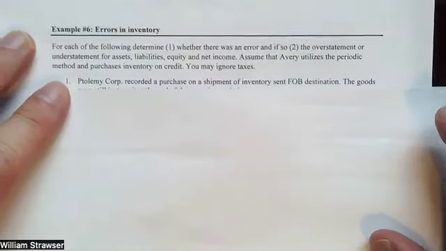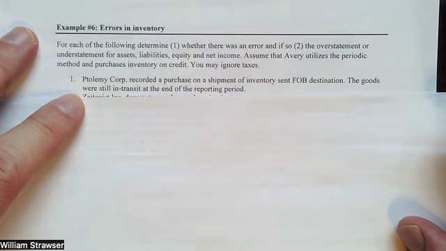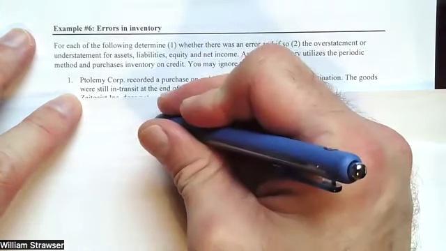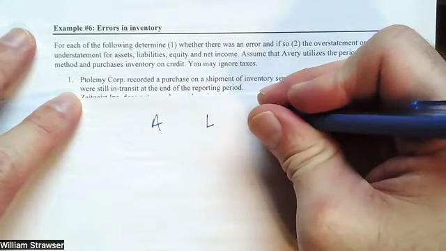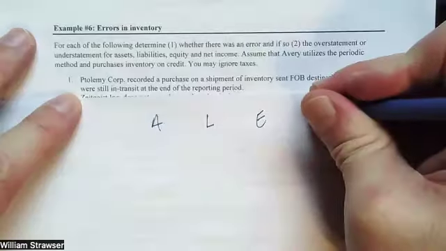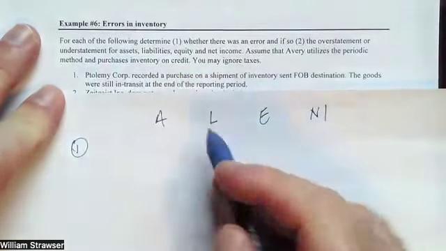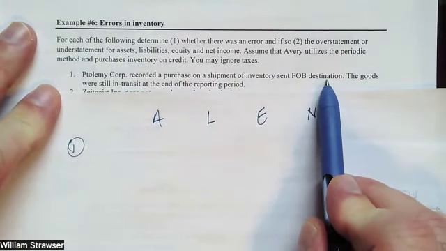And for each of these, this is very similar to some of the stuff we did in the second chapter on the first exam, when we're looking at how much assets are overstated or understated, liabilities, equity, and net income. So for one, Ptolemy recorded a purchase on a shipment of inventory sent FOB destination.